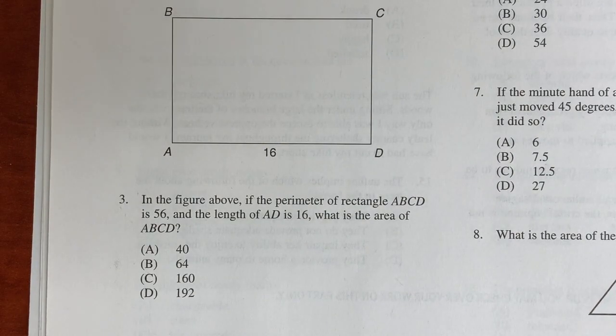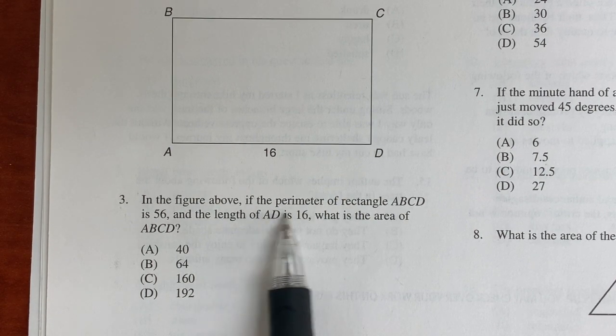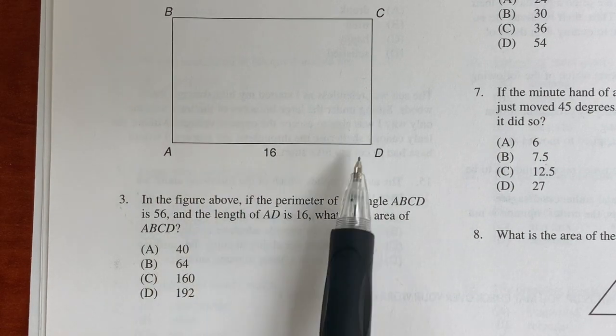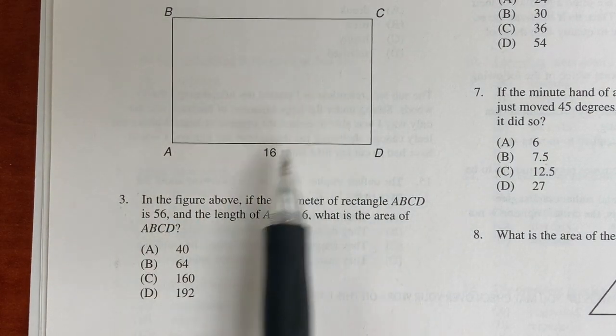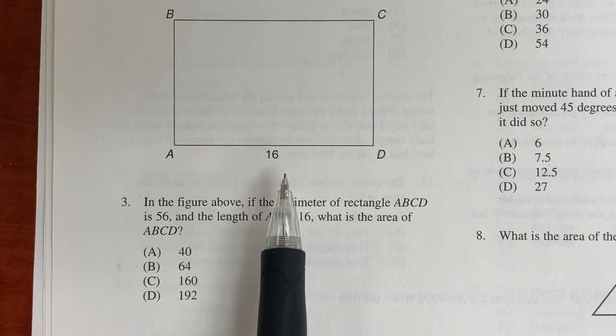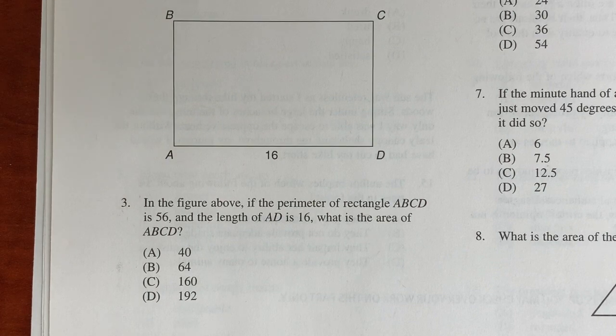All right, so this is the third question of the practice test, and it says in the figure above, if the perimeter of rectangle ABCD is 56, so you can see the figure here, the perimeter of this whole thing is 56, but the length of AD is 16. What is the area of ABCD?